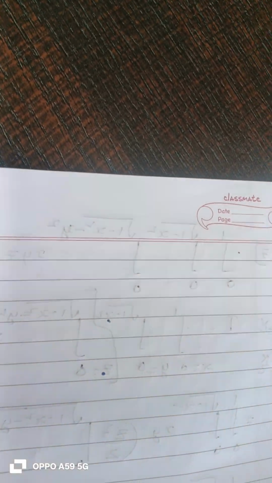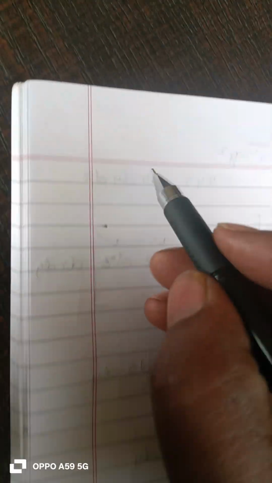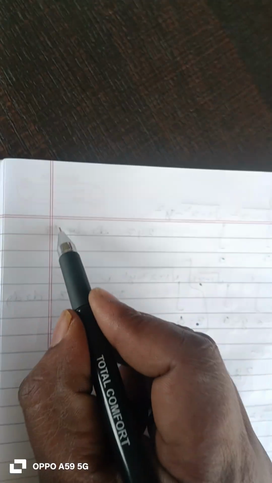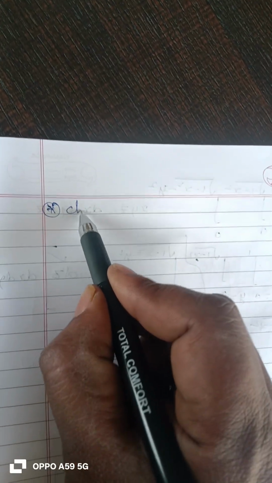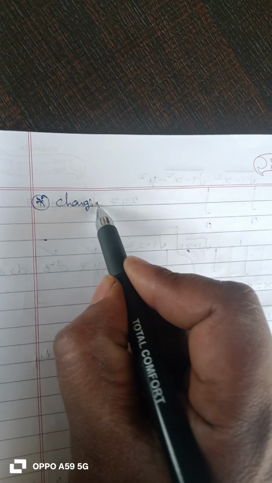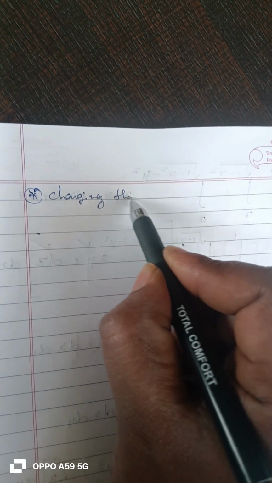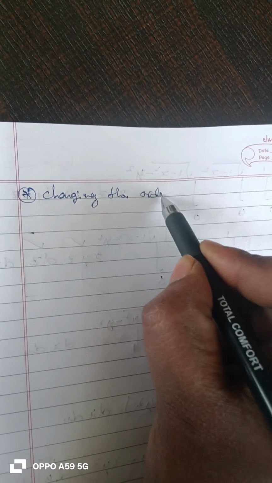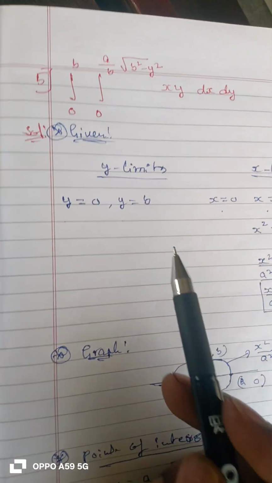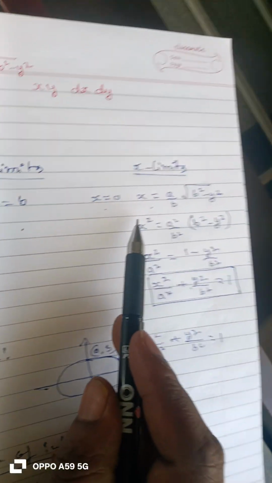Now changing the order, as we know, the x limit is a constant limit and the other is a variable limit.